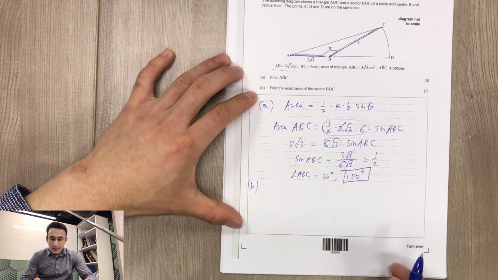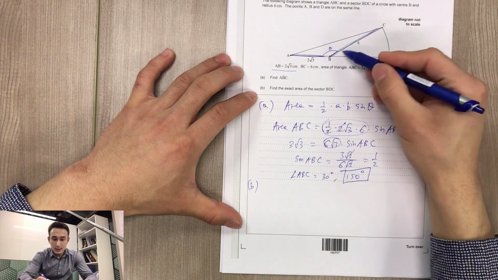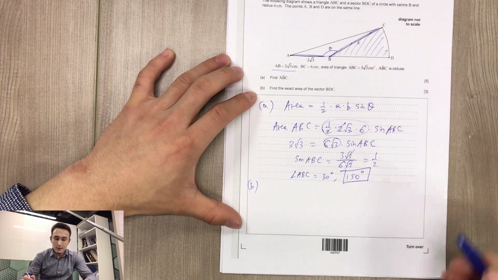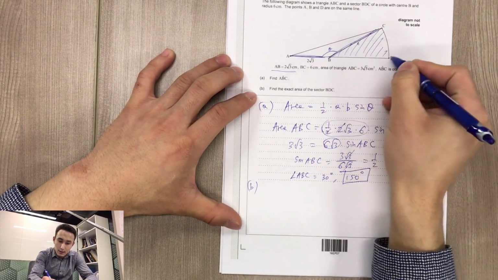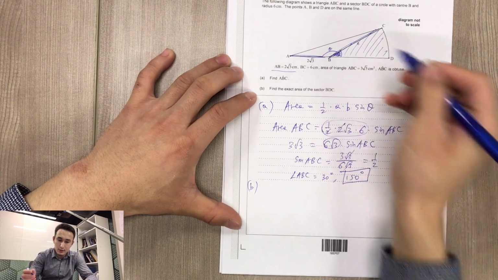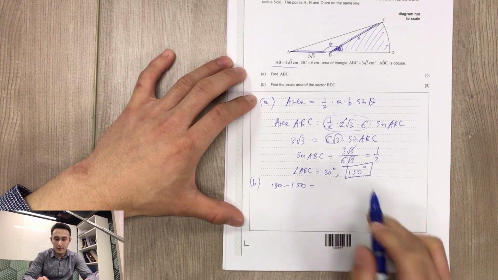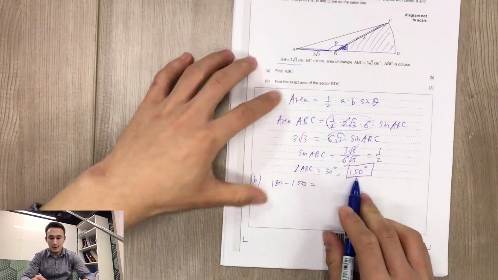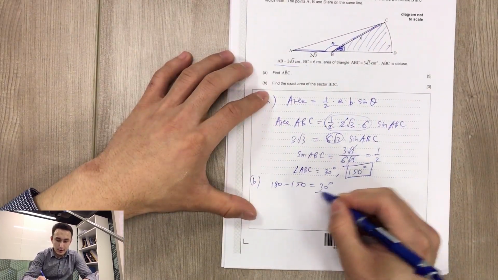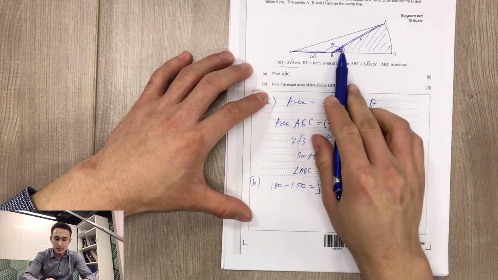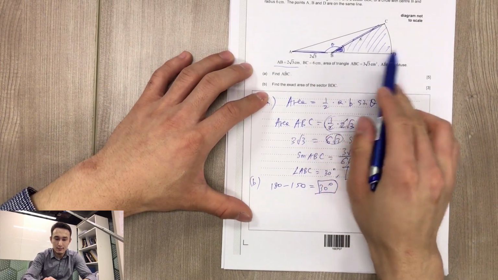Find the exact area of the sector BDC. Sector BDC is the sector area right here. What's the angle here? The small angle will be equal to 30 because 180 minus 150, and 150 is the angle ABC, is equal to 30 degrees. Okay, so 30 degrees is the angle B of the sector BDC.